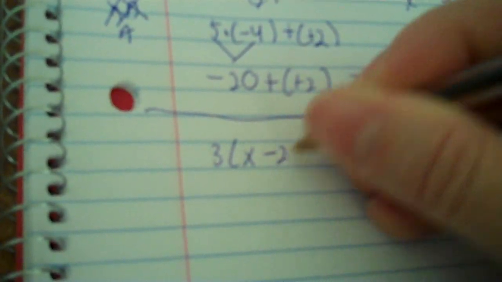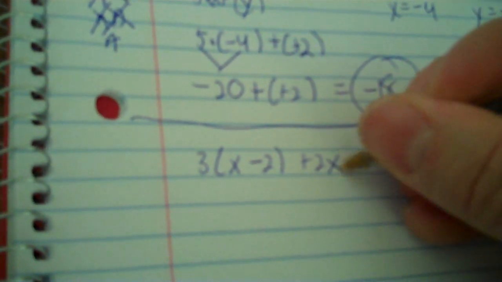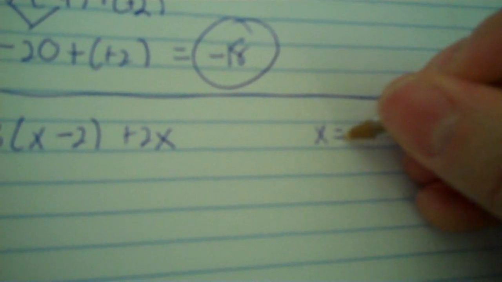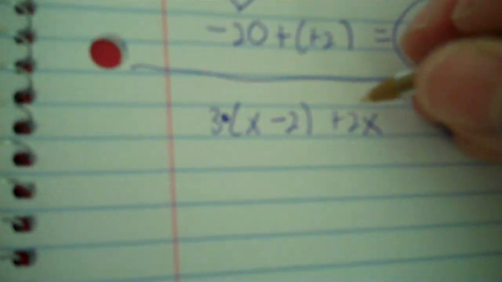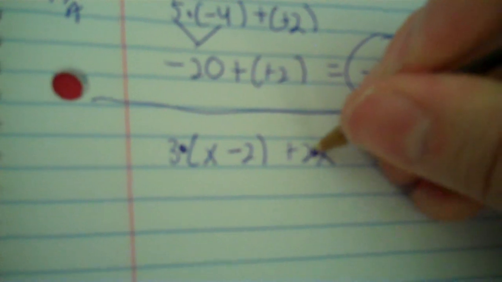Okay, let's keep it rolling. 3 parentheses x minus 2 plus 2x, with x having a value of -5. So we have a times, a minus, a plus, and a times. Now I'm going to parenthesize here, but not there, because I already have the x in parentheses.